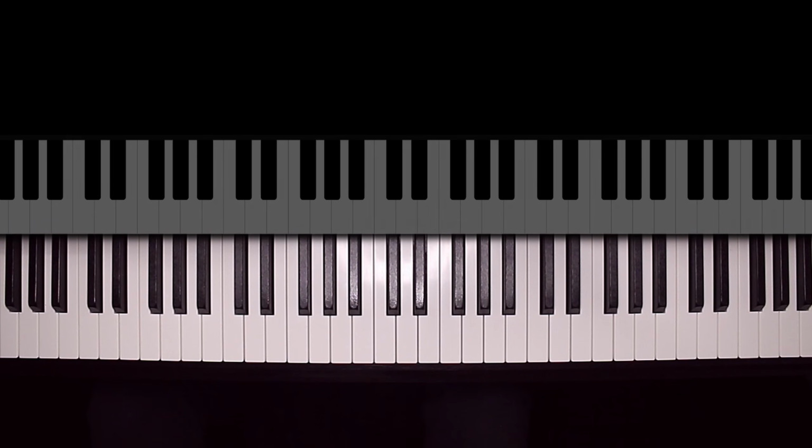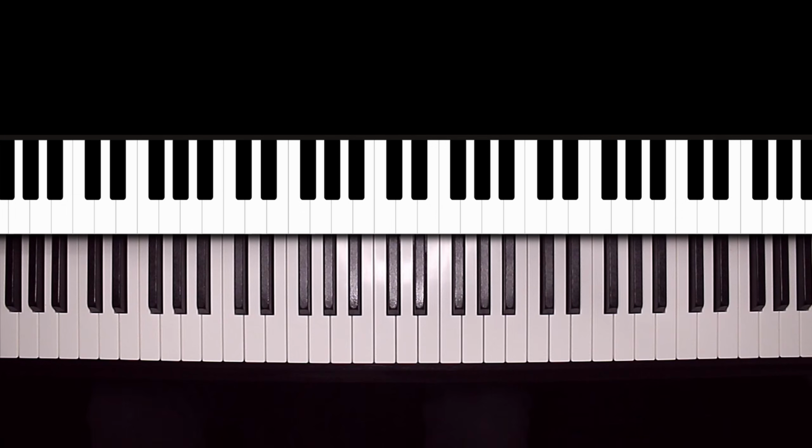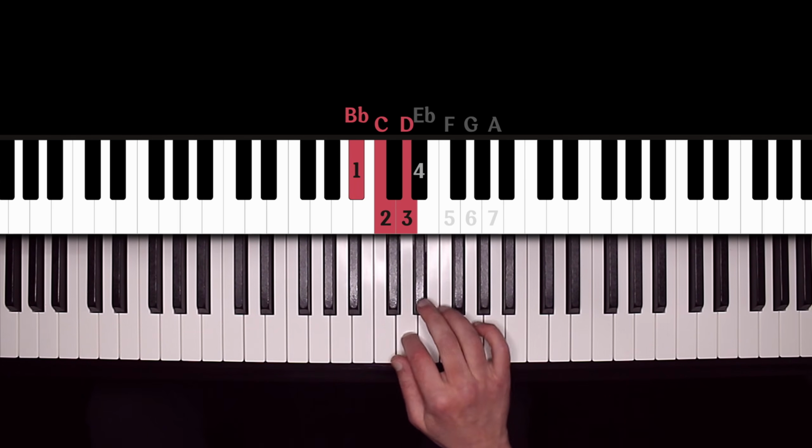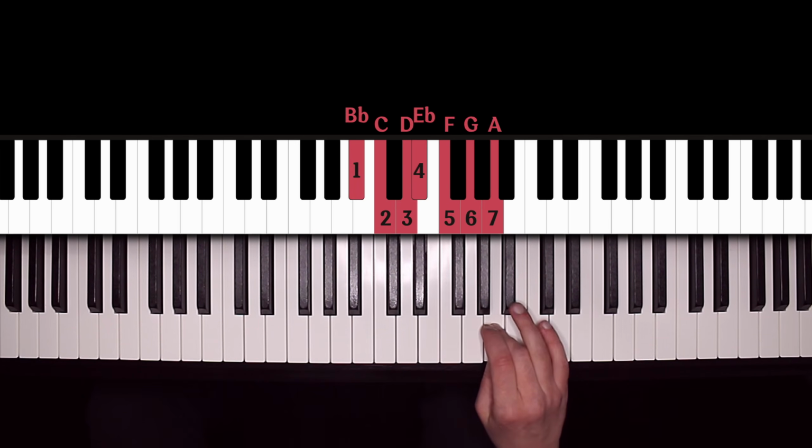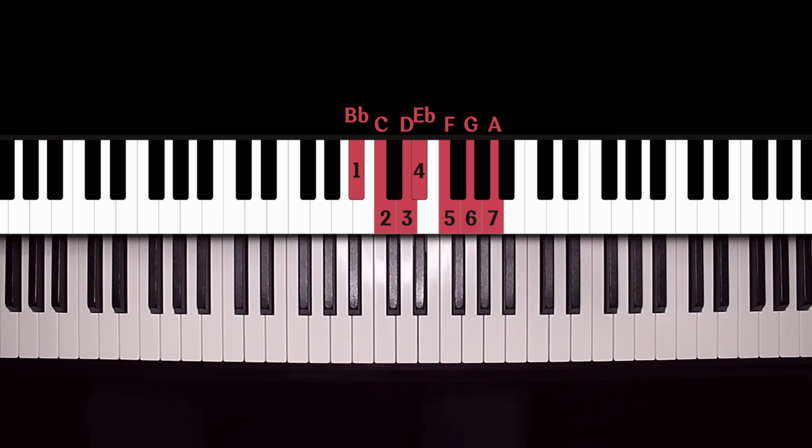Now, before we look at how we can use sus chords in chord progressions to make them more interesting, we need to learn how to construct them, how we can easily build them in any key. There are two ways we can do that. So let's say we want to build a B flat sus2 or a B flat sus4. The first way is to take a B flat major scale, 1, 2, 3, 4, 5, 6, 7, and basically 1 again. And now you just use the scale degrees.